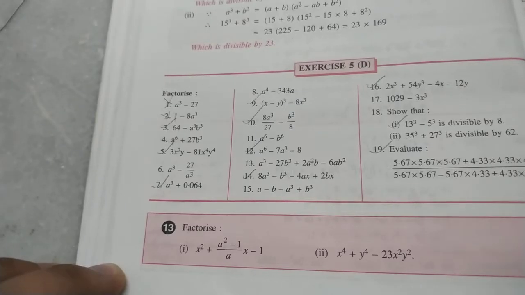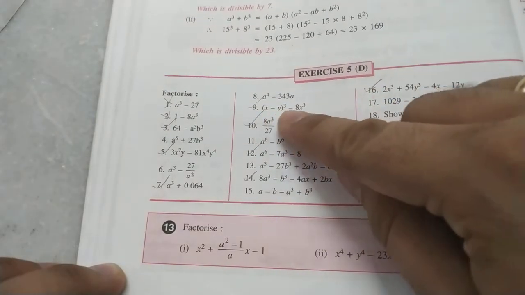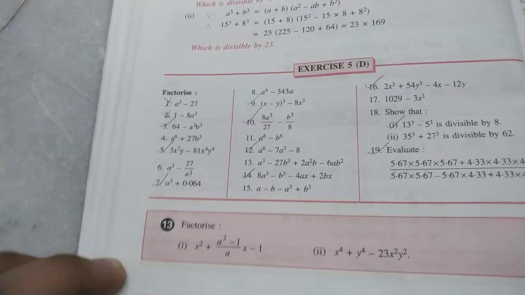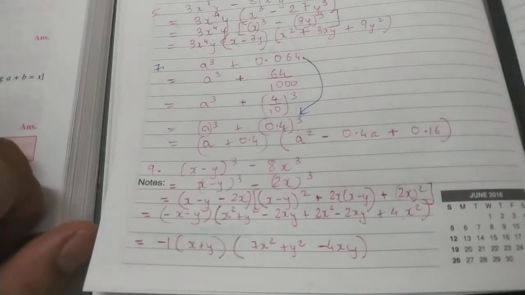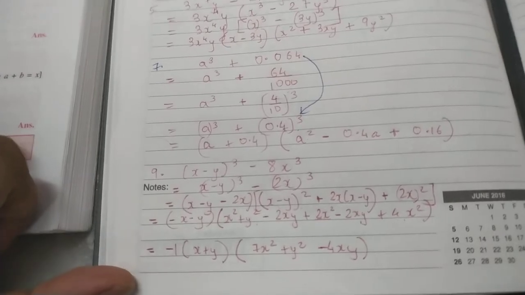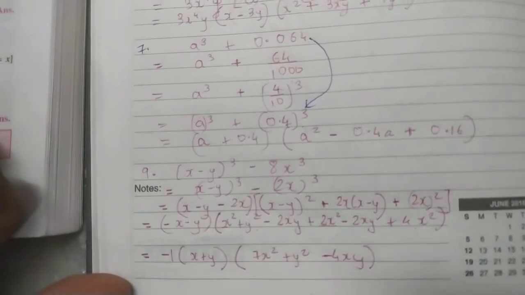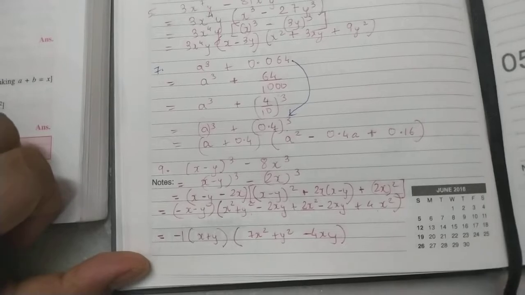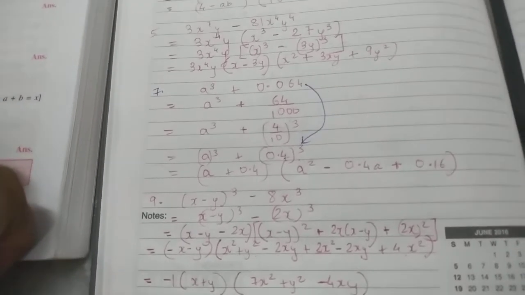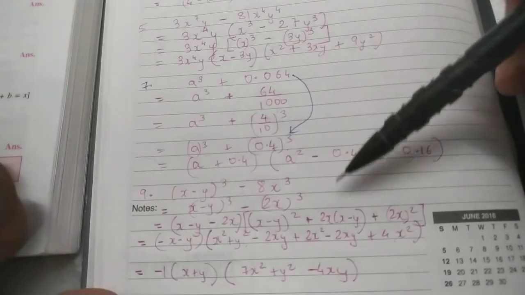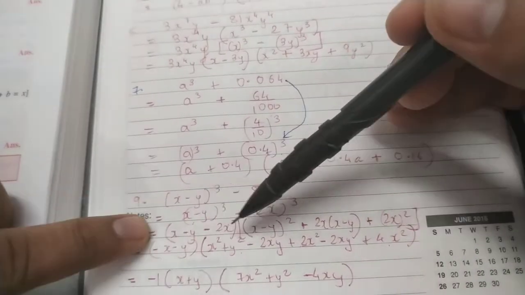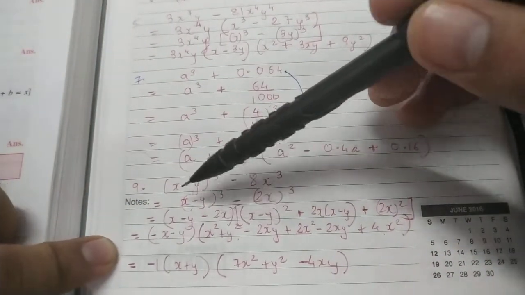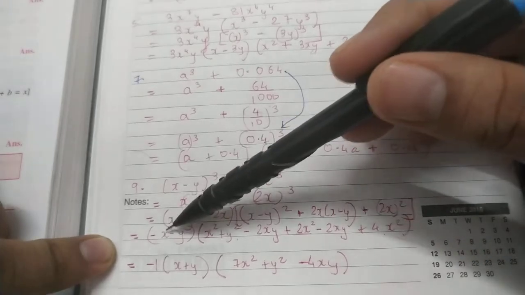Now in the ninth sum, again I have a cube minus b cube format. So the formula says it should be (a minus b)(a squared plus ab plus b squared). Now when I do a minus b, I see like terms together, so I get minus x minus y.